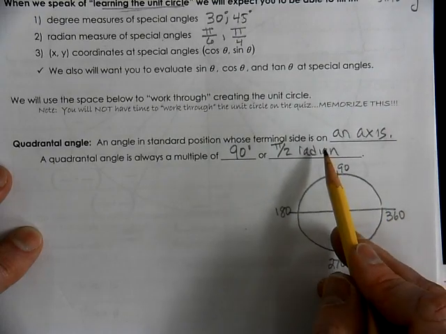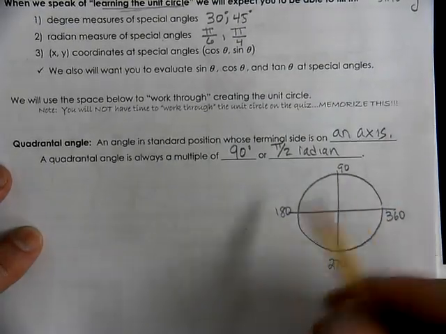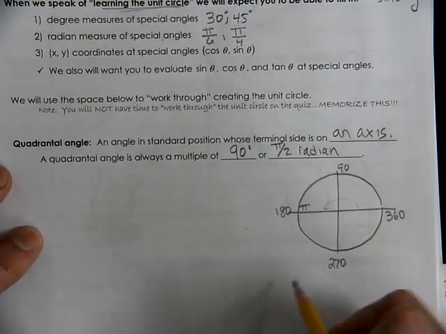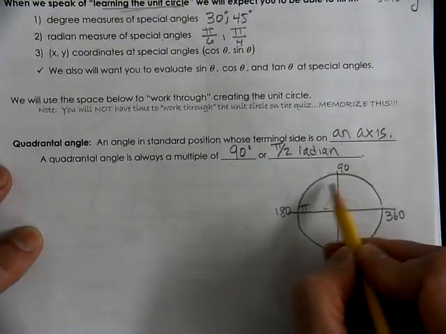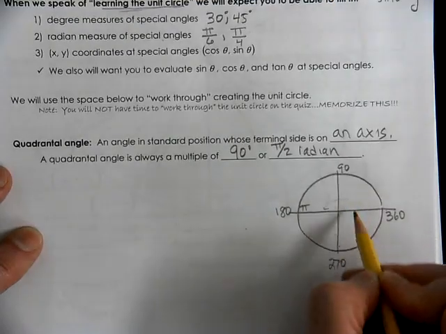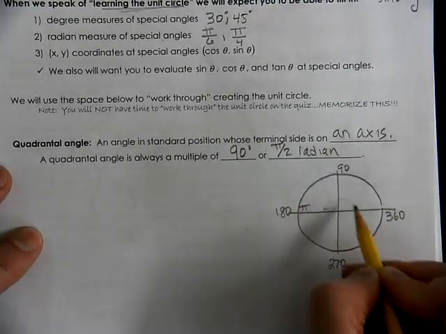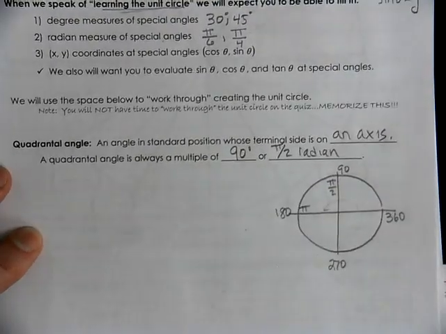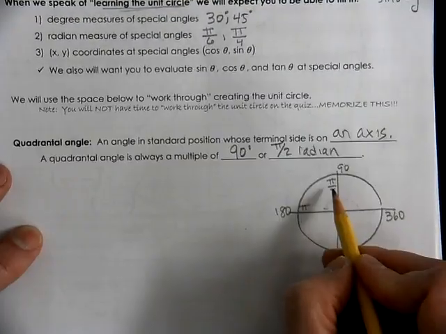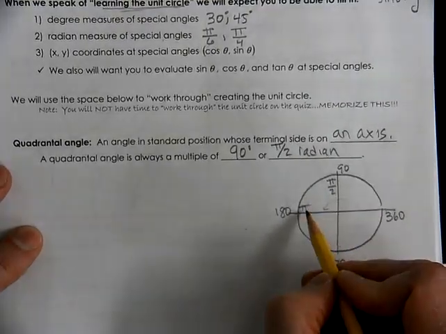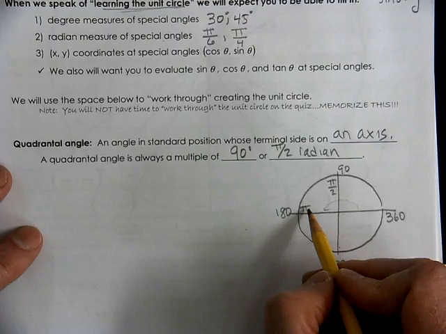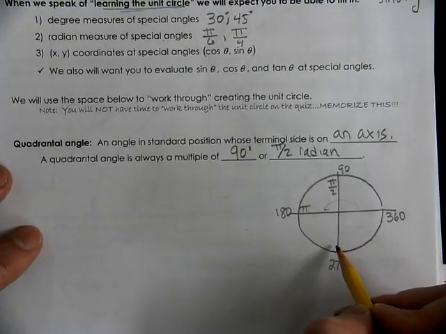In terms of radians, we know that over here is pi. We've talked about why that is in the past. What is it going to be when we're halfway to that location? It's going to be pi divided by 2. So that's 1 pi over 2. This is 2 pi over 2, which can be reduced down to 1 pi. So what's this one going to be?